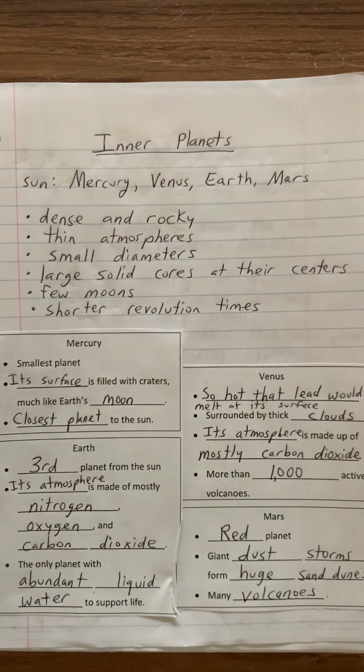The inner planets, again, remember, are Mercury, Venus, Earth, and Mars. They are dense and rocky. They have thin atmospheres. They have small diameters. They're smaller planets compared to the outer planets. They do have large solid cores. Cores are like at the center of the planet. They have few moons, and they do have shorter revolution times, meaning it takes less time for them to orbit or revolve around the sun.